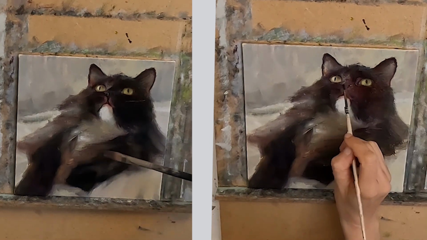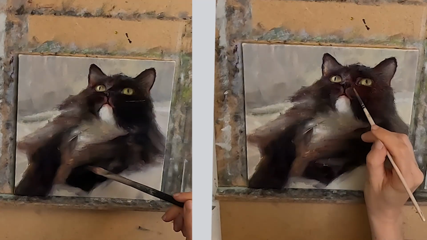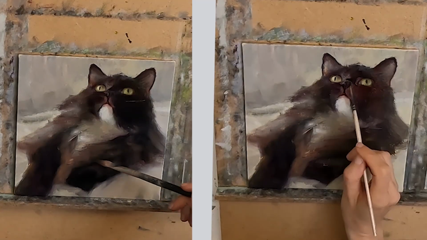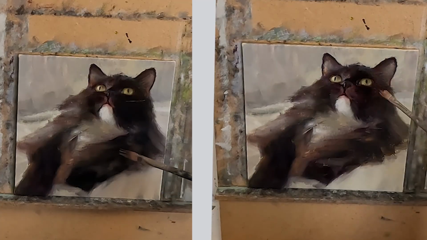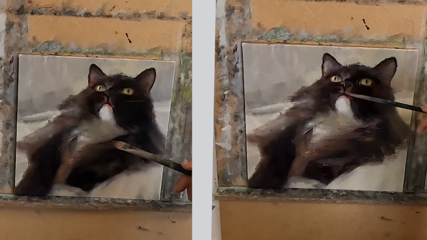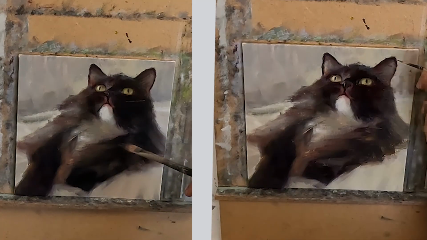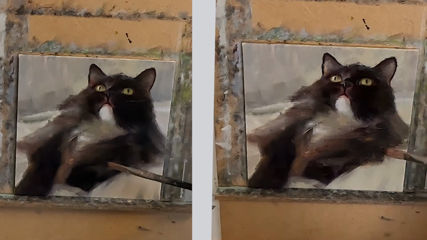You then take the brush and pull one colour into the other. If your paint is relatively stiff, it will make this process much easier to do. The wetter your paint, the more likely you are to get into trouble pulling your edges about. You'll notice that you only really need to suggest this fur to make it look fluffy. Getting the correct value and temperature is much more important.